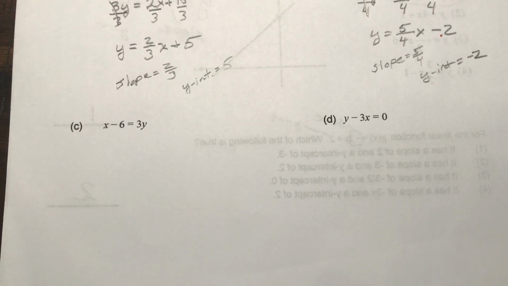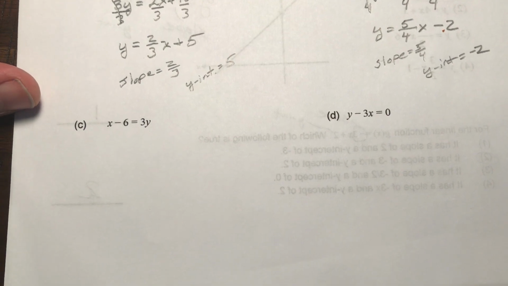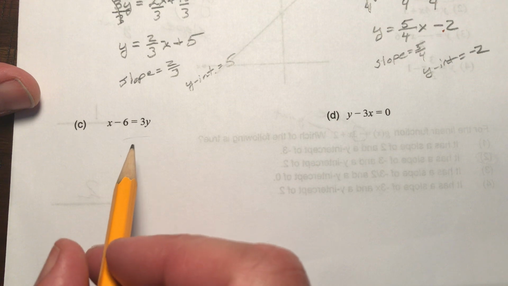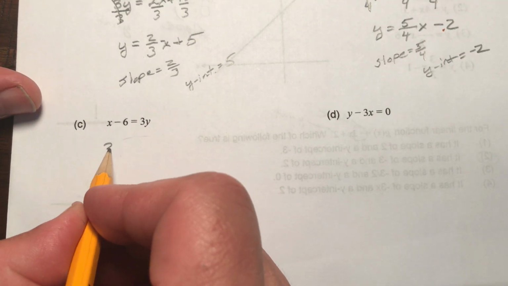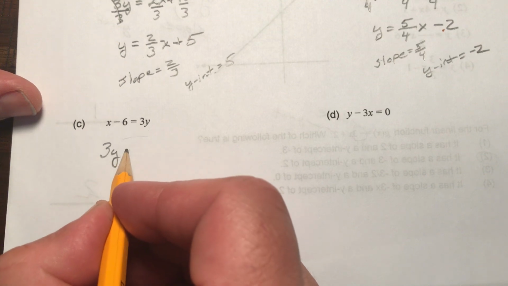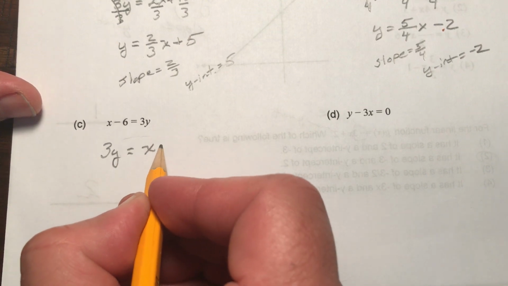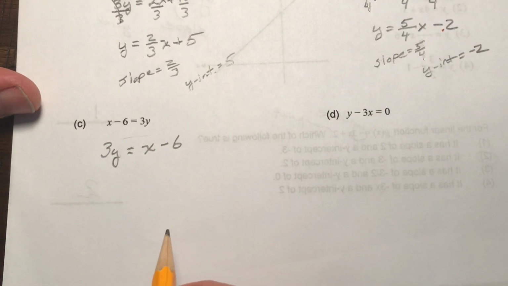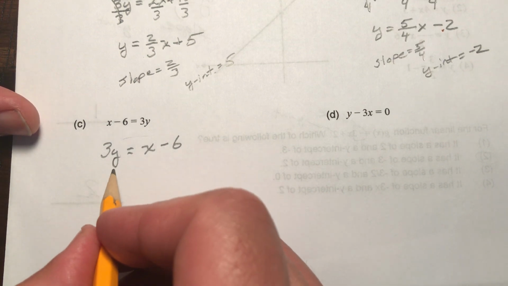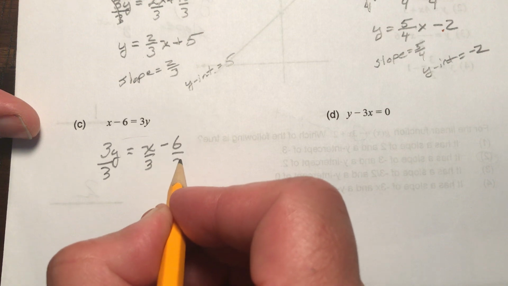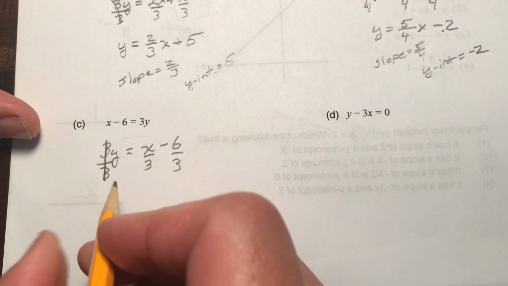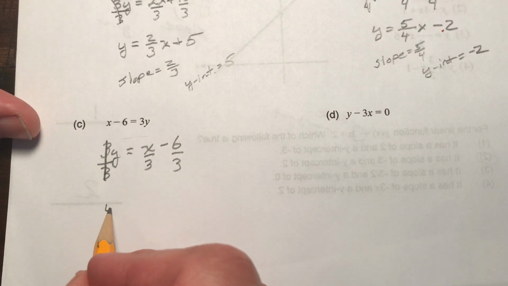Alright, letter C just looks different. You still have the same job: solve for y. If you don't like the way it's written, some kids like to just switch it around and say, you know what, it's weird, let's put the y over here. That's allowed. I think maybe right-handed people like it that way. And I'll divide by 3. So now the y is by itself.